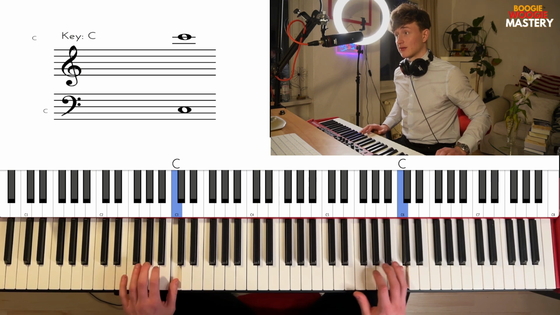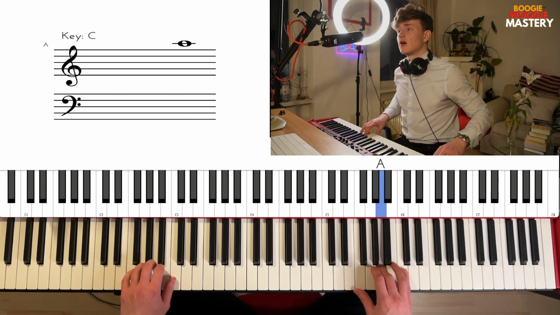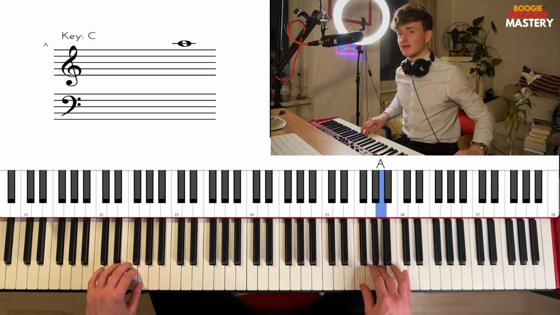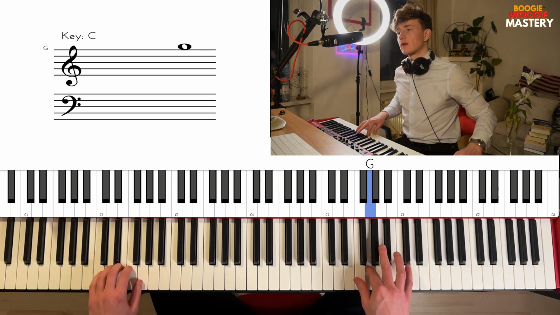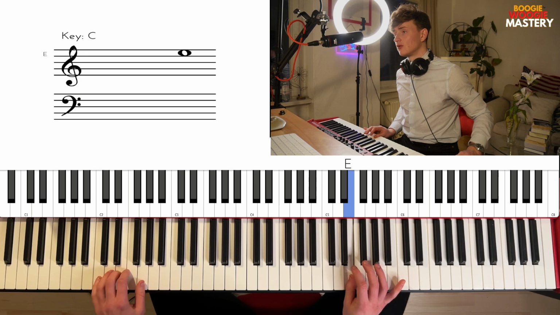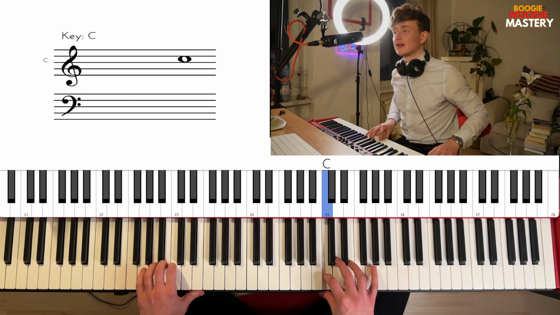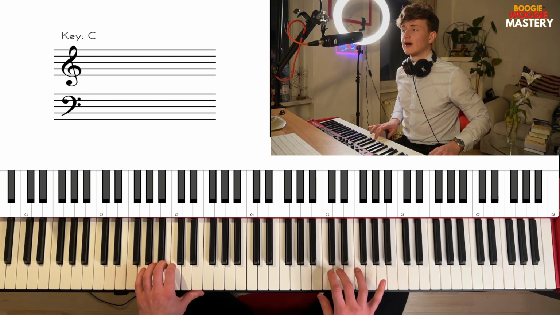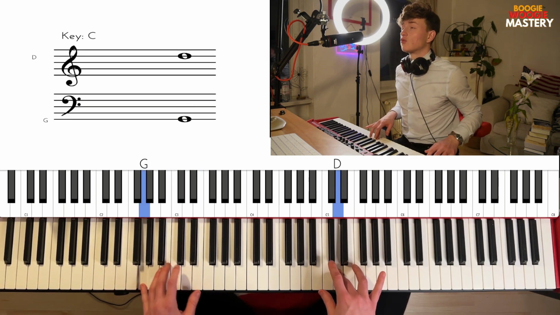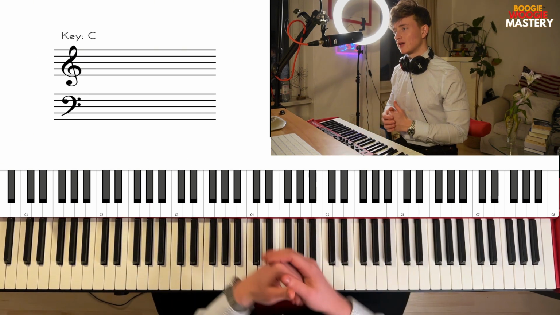And 3, on the 3, and 4, then on the 1 again, 1, and 2, and 3, and 4, and switch back to C, bar 5 and 6, and 2, and 3, and 4, and then on the 1, we have this, 2, and 3, and 4, and then you switch on to G, bar 7 and 8, ending on D on the right hand, on the 1. And nice! Great job.